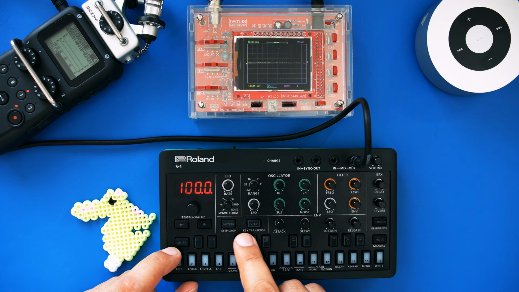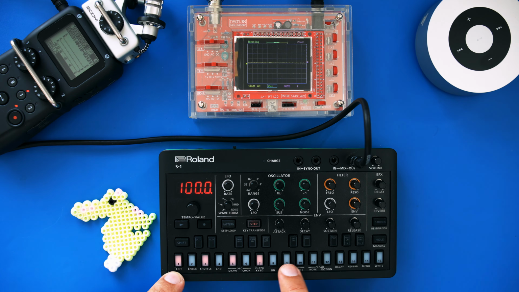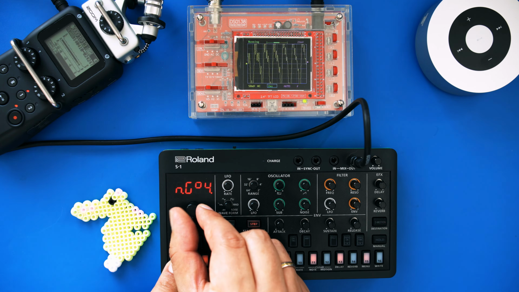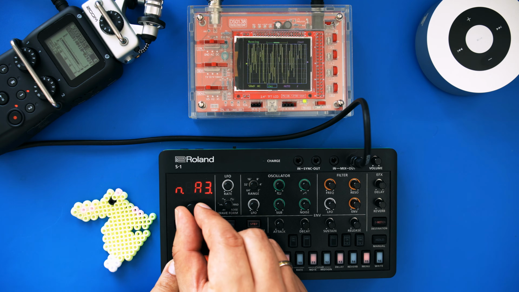Press the step key and then push all the step sequence buttons that should play a note. Now hold the step key and turn the encoder to adjust the note value.